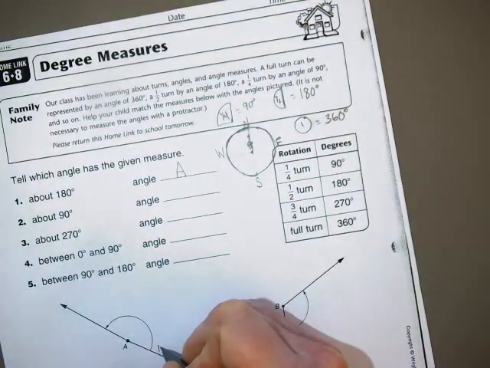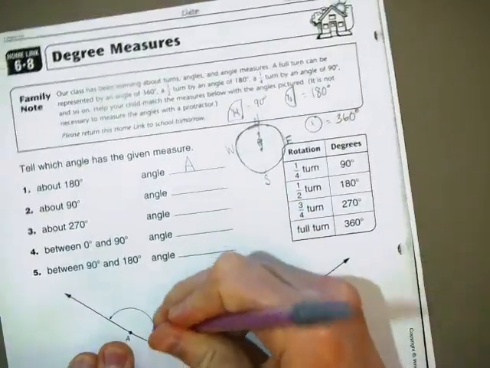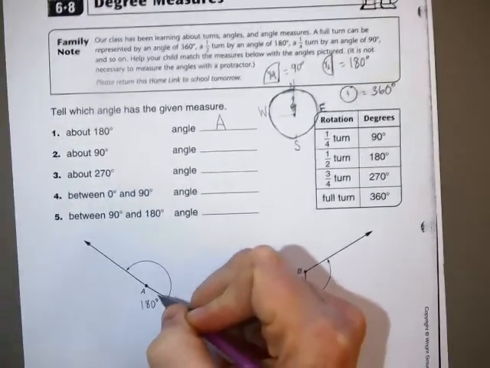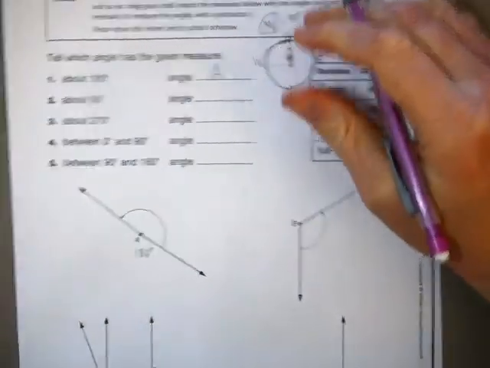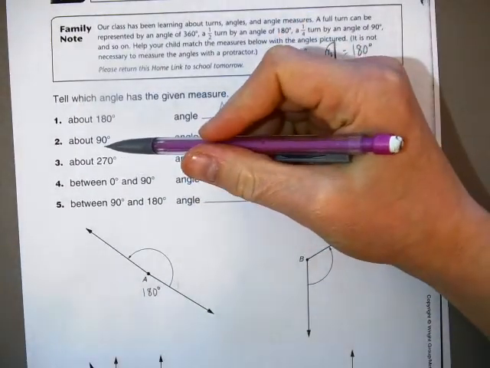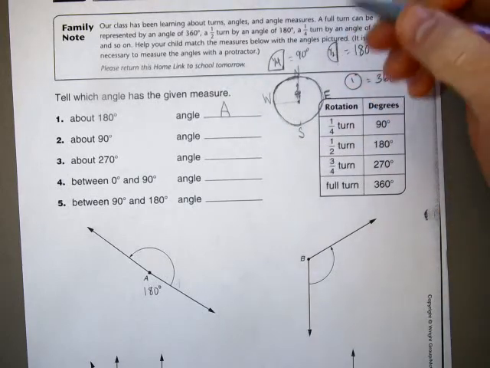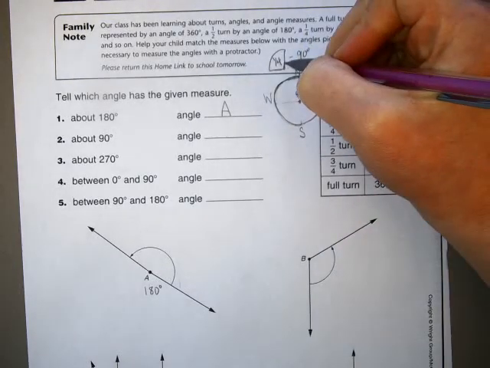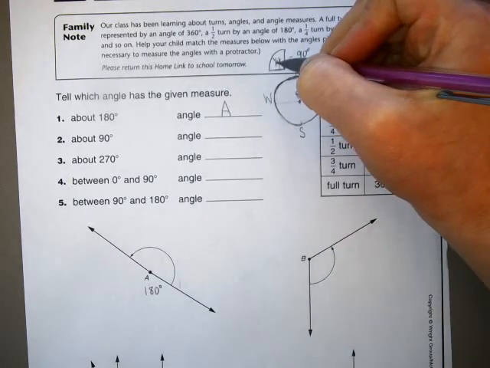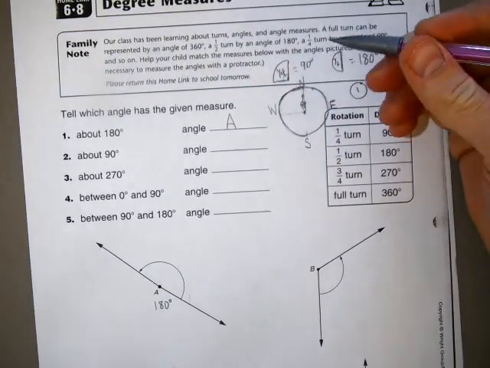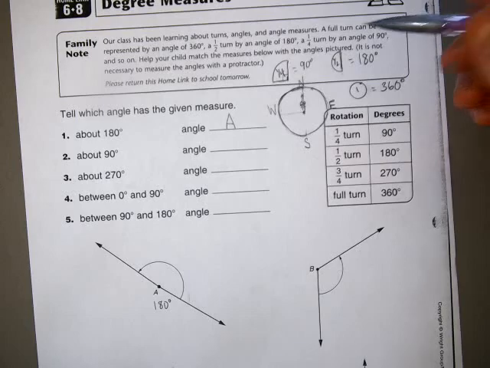I'm even going to write it over by this angle so that I can remember that that's 180 degrees. Now, about 90 degrees. 90 degrees is about a quarter turn, and I notice that's also a right angle, so I'm looking for something I could put a square edge into.